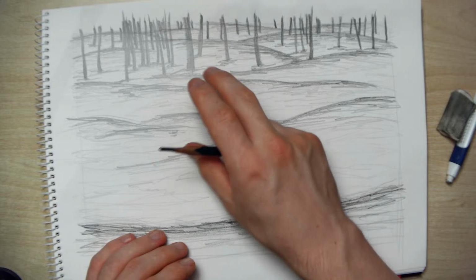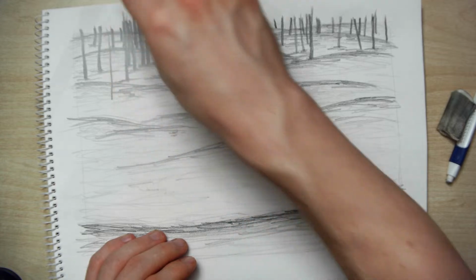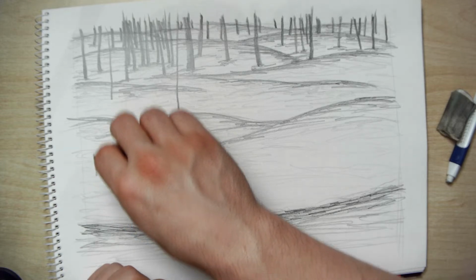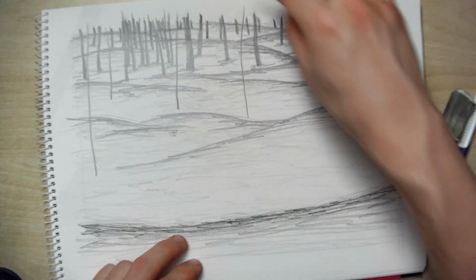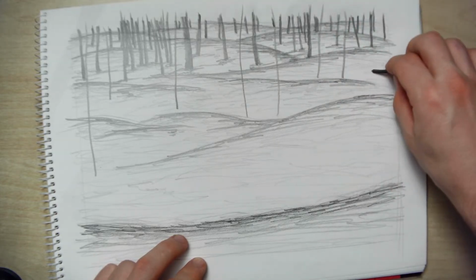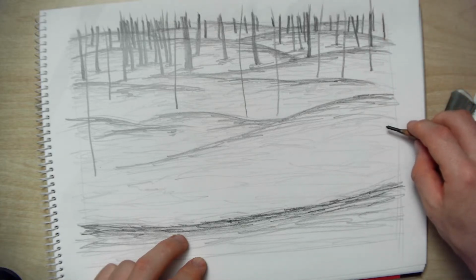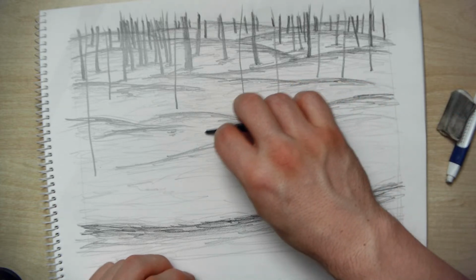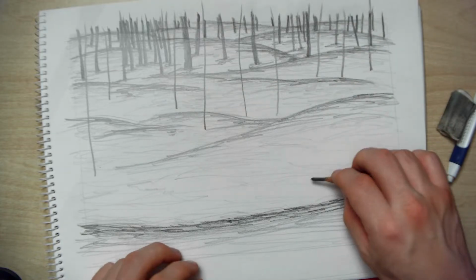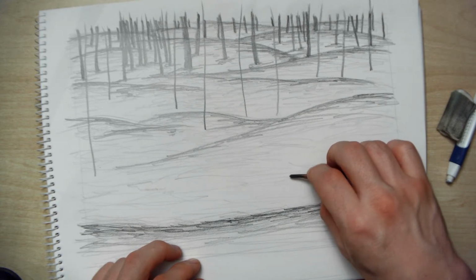Now for the next layer, I'm going to indicate some more trees. Gotta keep it a little calmer now though, since right there we don't see that many. Okay, I'll do this layer close to the foreground as well.